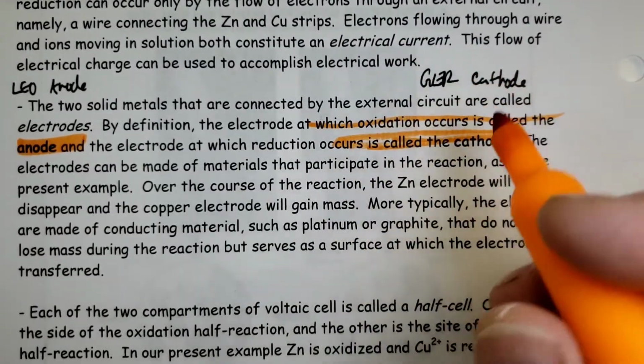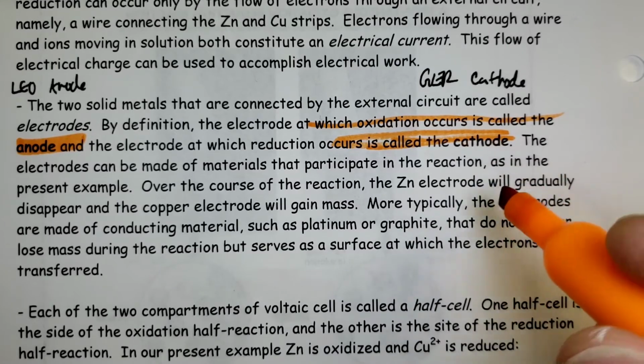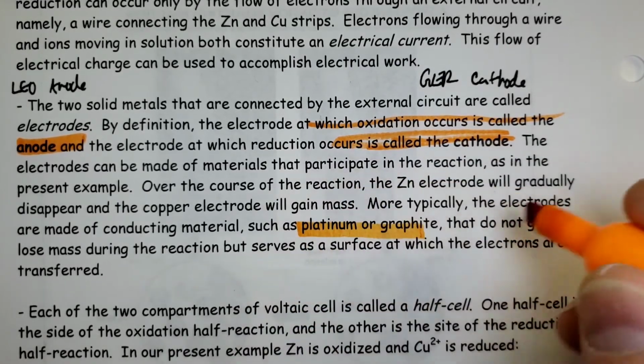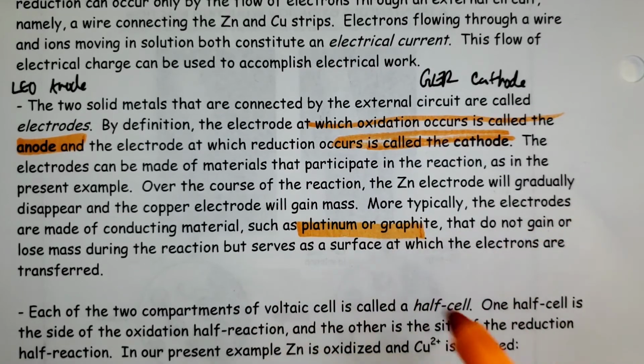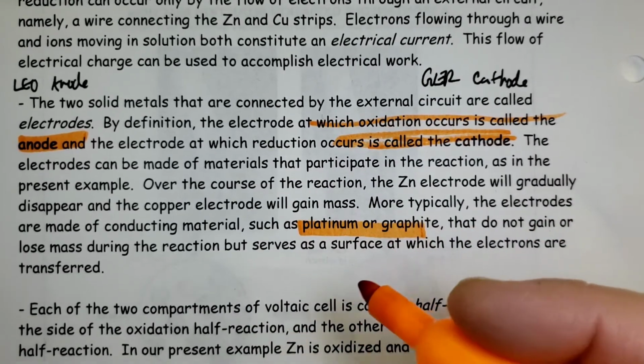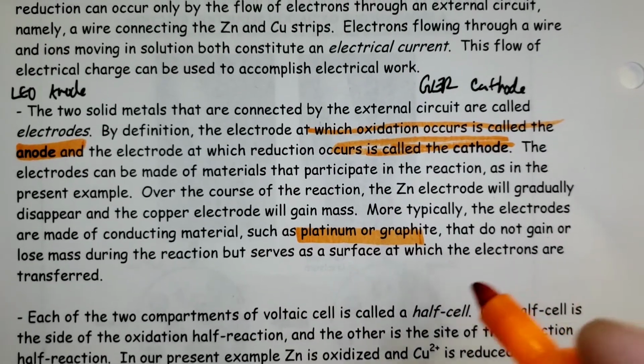More typically, to avoid the breaking down of electrodes, they are made of conducting material such as platinum and graphite that do not gain or lose mass during the reaction. So they can add electrons or take away electrons, but they won't degrade themselves.